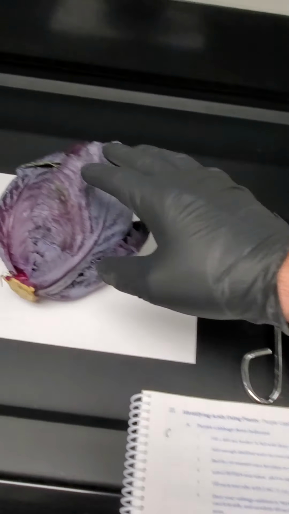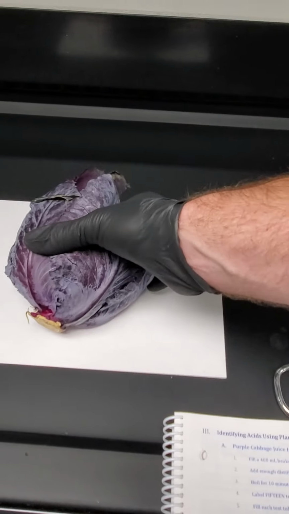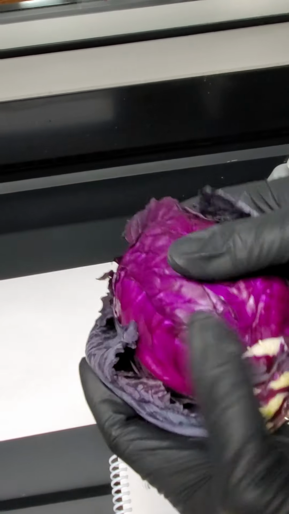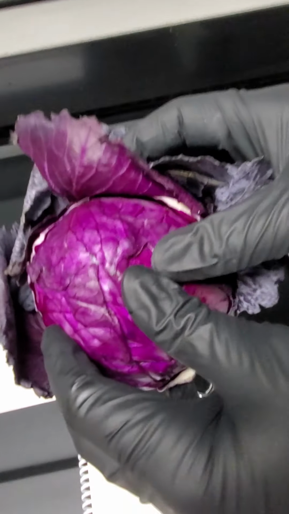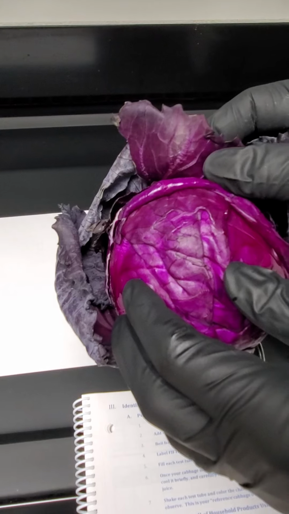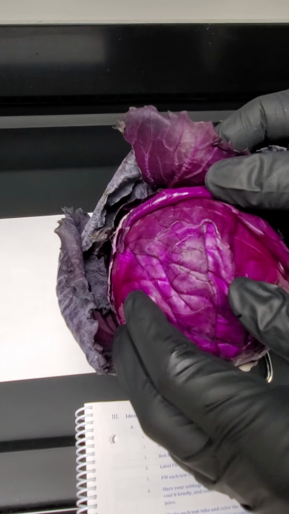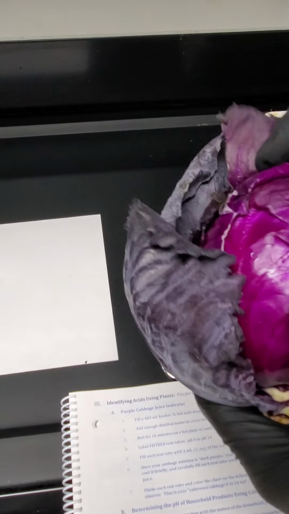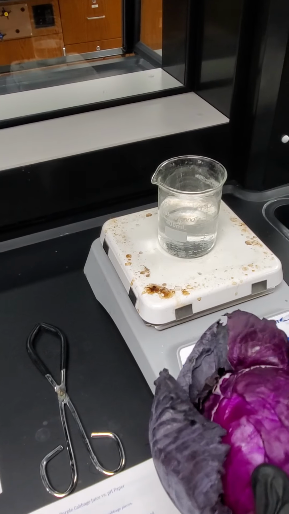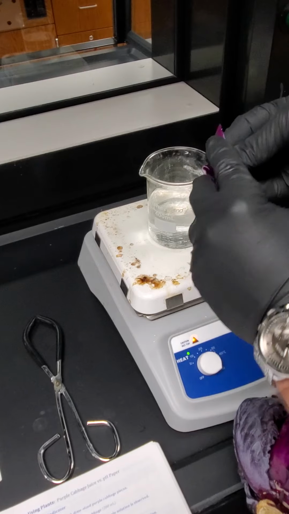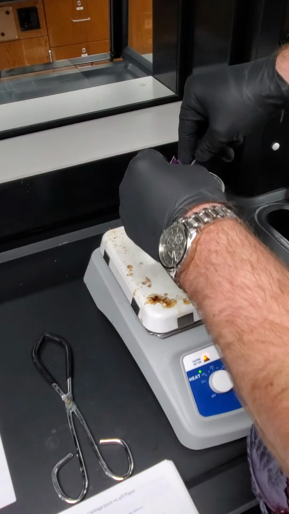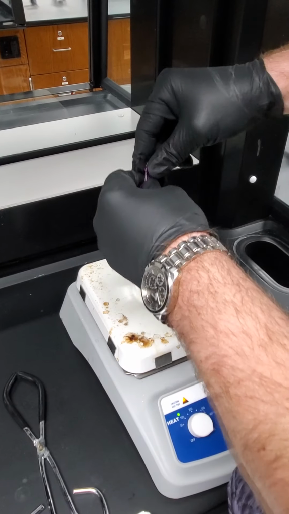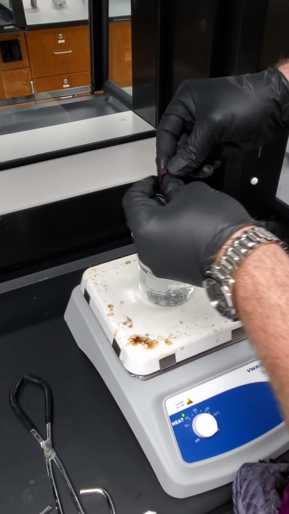So here's our cabbage. Notice it's nice and purple. And then on the back side, really purple, and that's the kind of stuff that we want. This dye in these leaves, those are the ones that are so responsive to pH, more so than the ones on the outside. So we're going to start tearing some of these pieces off and put them into our beaker of water. So dime size, the smaller the pieces the better. They'll be a little faster at getting that dye color out.